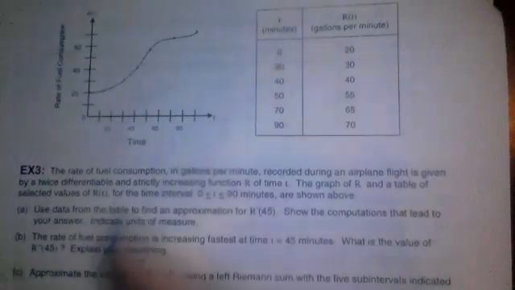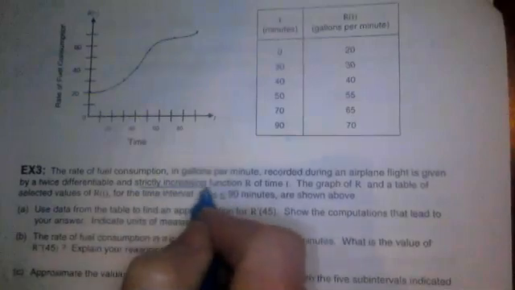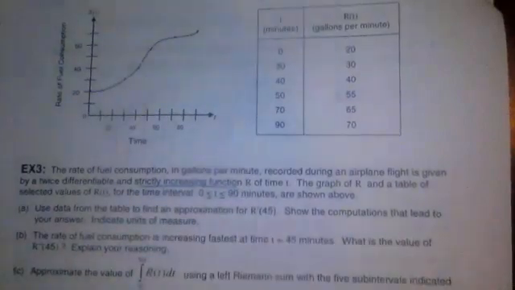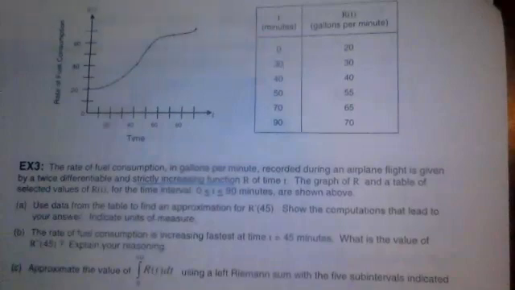Now, that strictly increasing, we talked about if a function is increasing, whether our right or left are going to be over and under estimates, so that's probably going to come into play here. The graph of R and a table of selected values of R of t for the time interval from 0 to 90 minutes are shown.